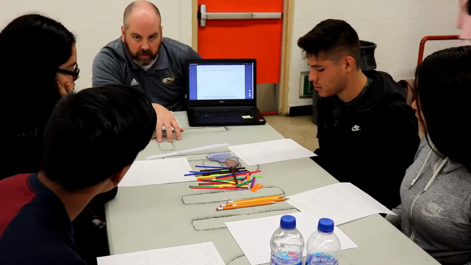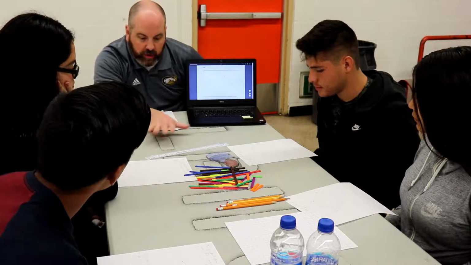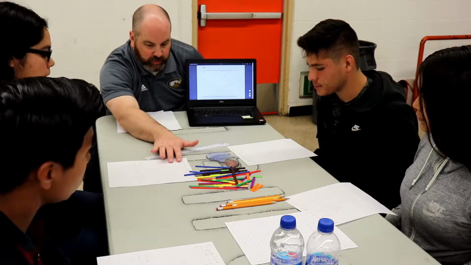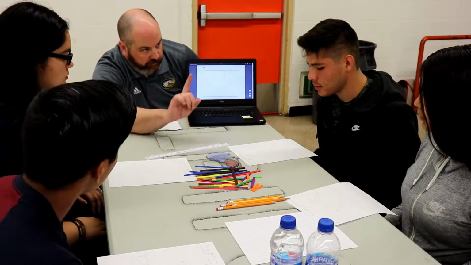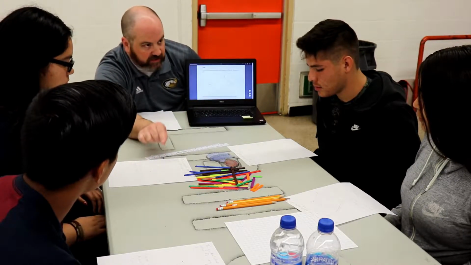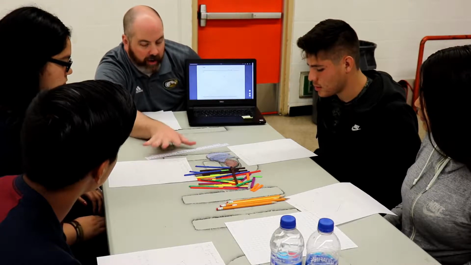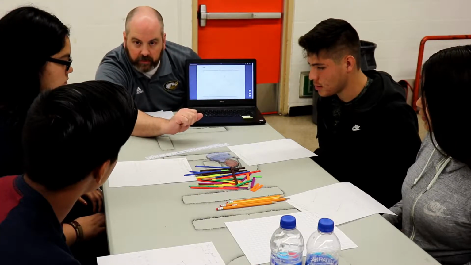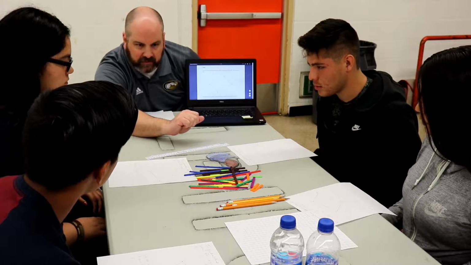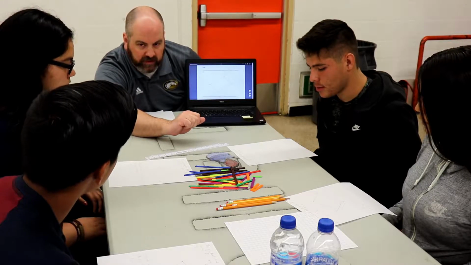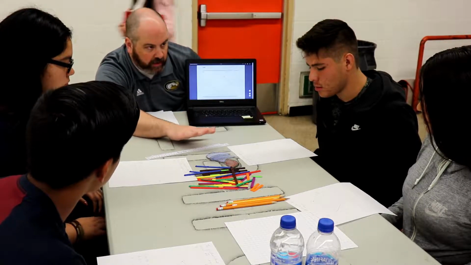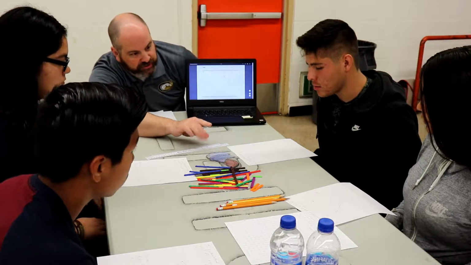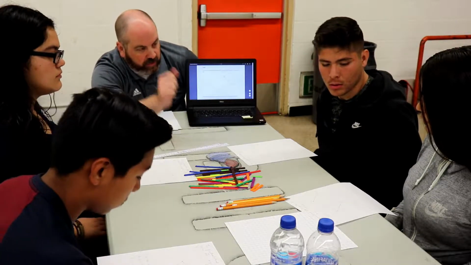A parallelogram is a quadrilateral, okay? So the question is, given the information we have, can we deduce that this is actually a parallelogram quadrilateral? Does that make sense to you guys? Can we deduce that? Okay. I saw you started looking at the lines. What were you looking at?